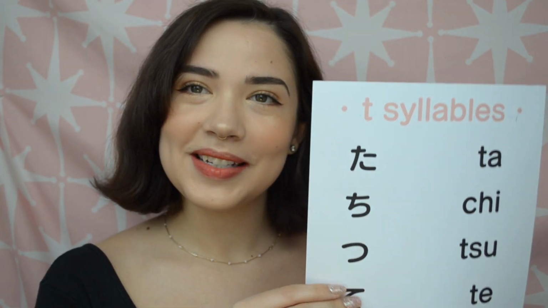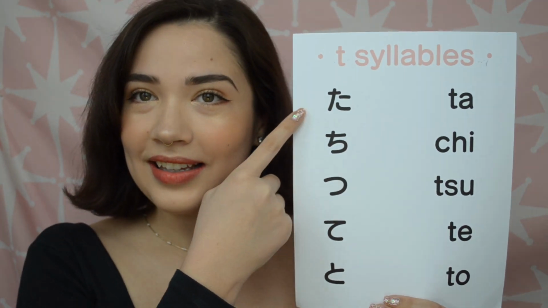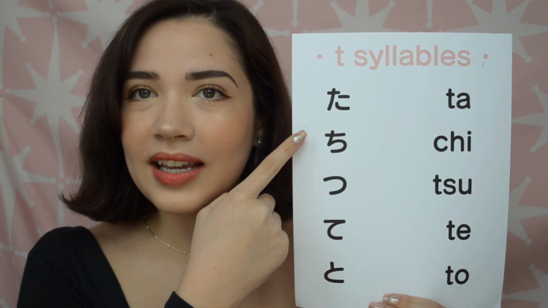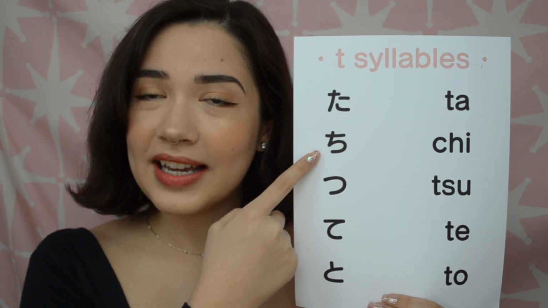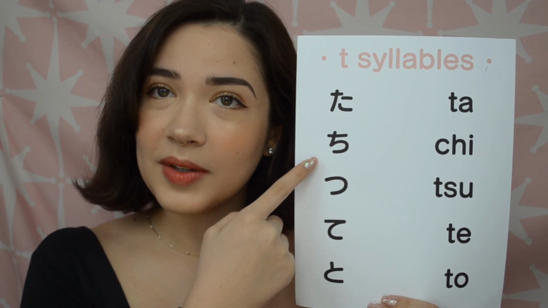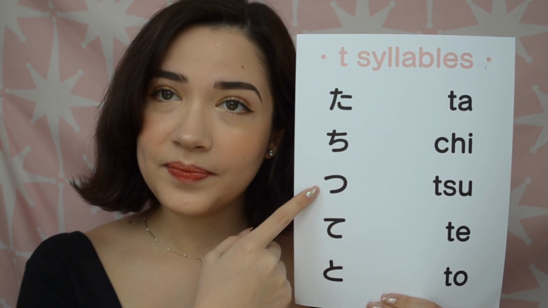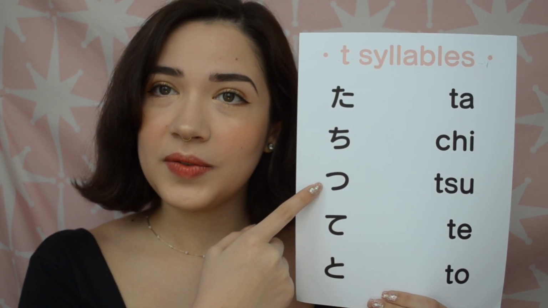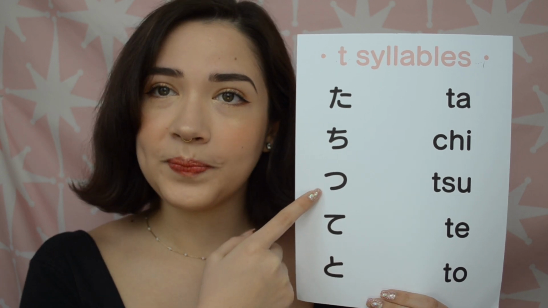Now, let's do the T syllables. We have ta here, and if you remember from katakana, we don't have ti and tu. We have chi and tsu. Chi and tsu.